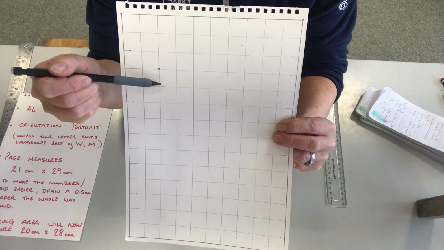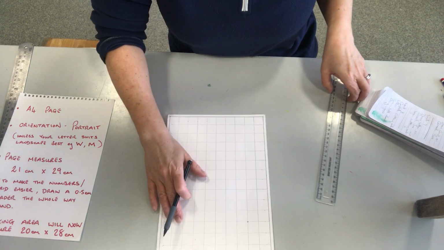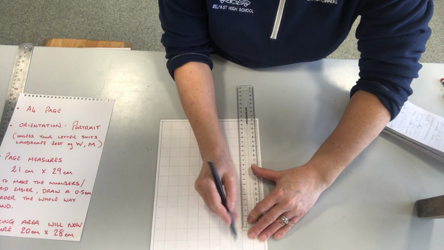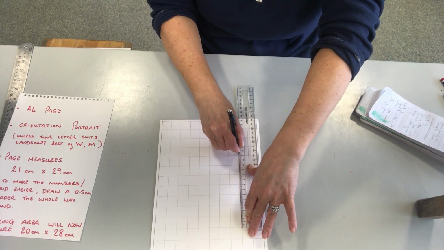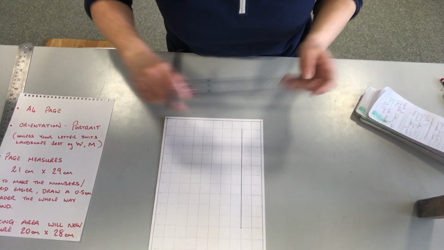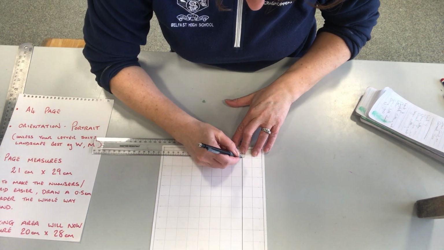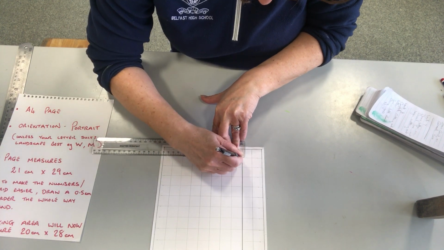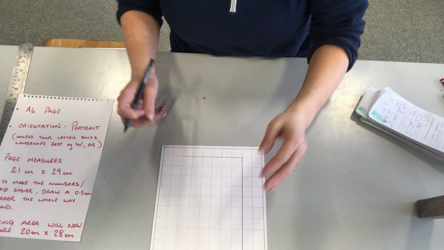And what we're going to do is draw down 10 squares by 6. So let's go 1, 2, 3, 4, 5, 6, 7, 8, 9, 10. That essentially brings you down to the square before the bottom. And we're going to go across 6 squares, 1, 2, 3, 4, 5, and 6. So this is going to represent the front of your cereal box.